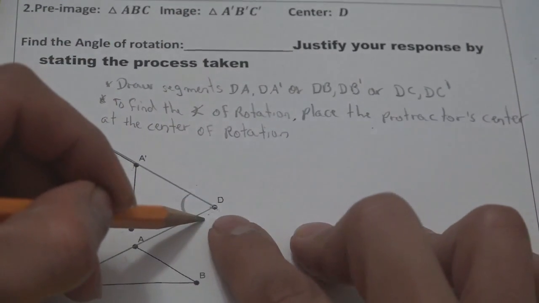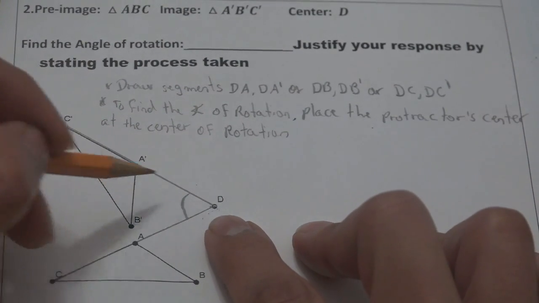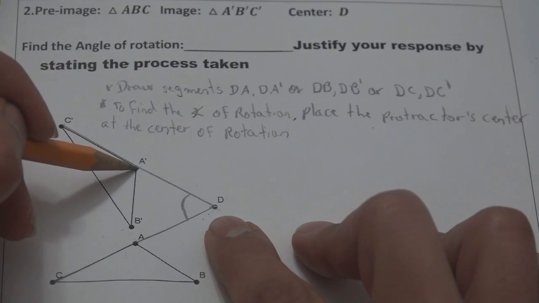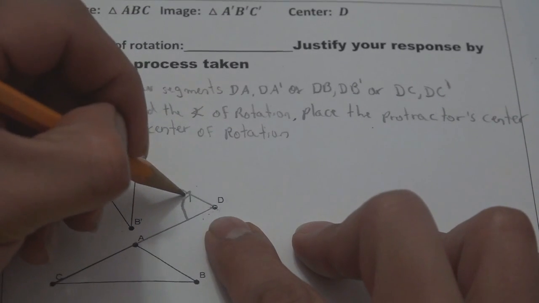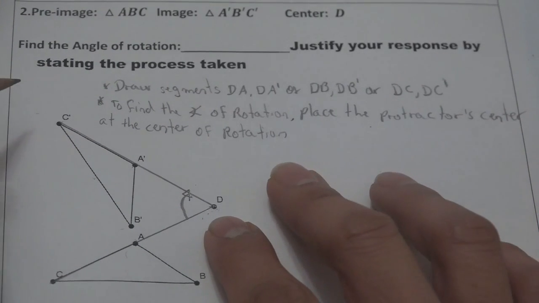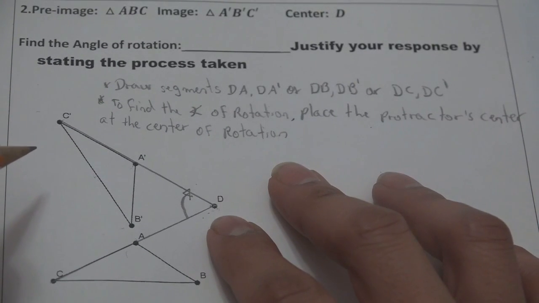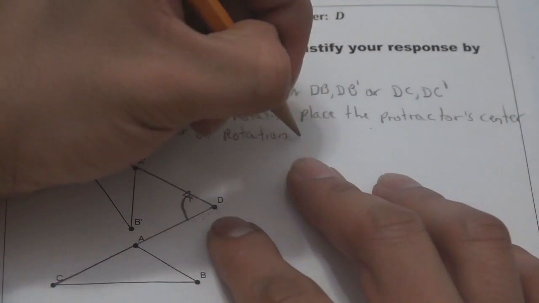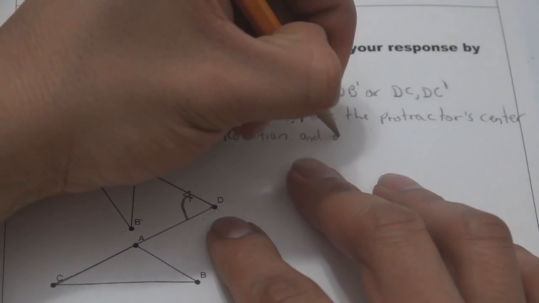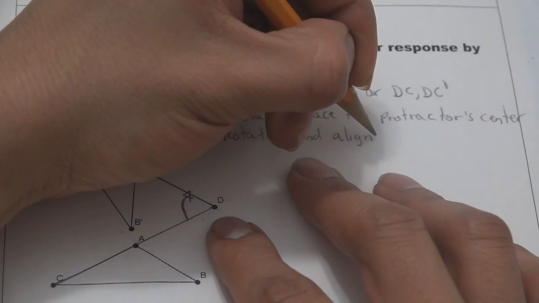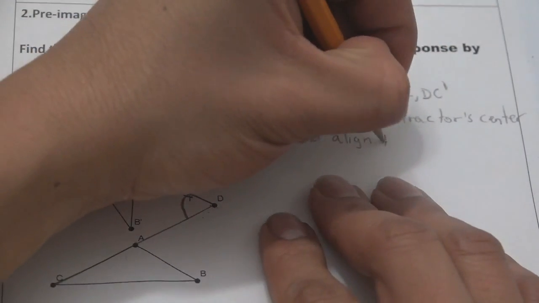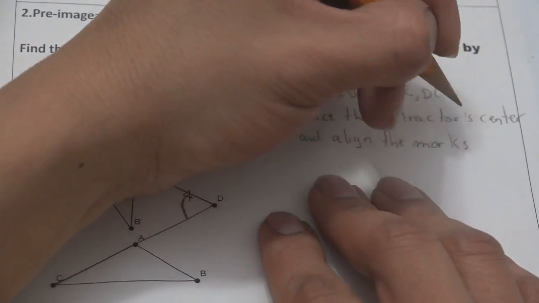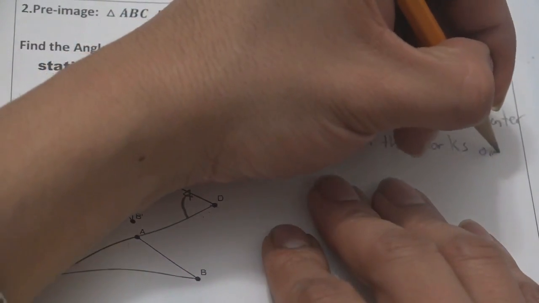This is your center of rotation, remember? That's how this goes. This is mapped into this point right here. Okay? All right then. Then what am I gonna do? Now center of rotation and align the marks on the protractor.